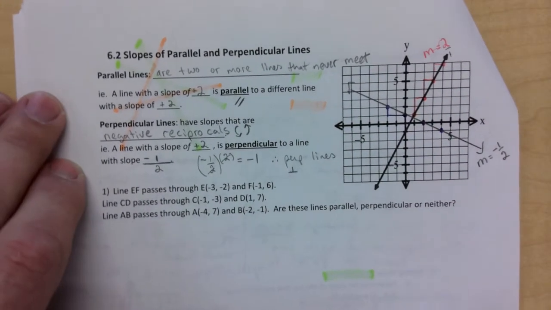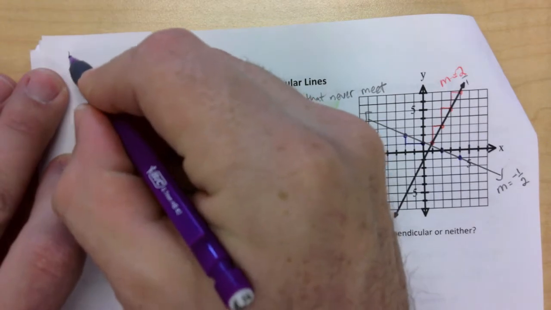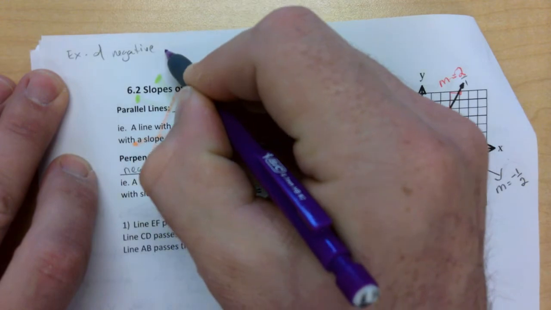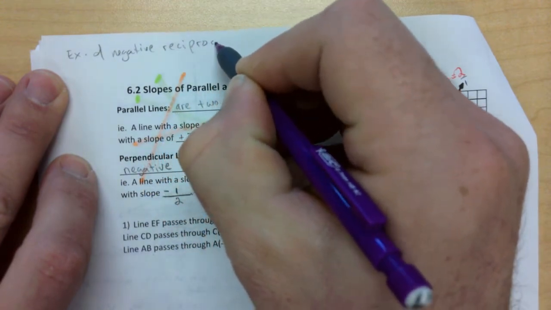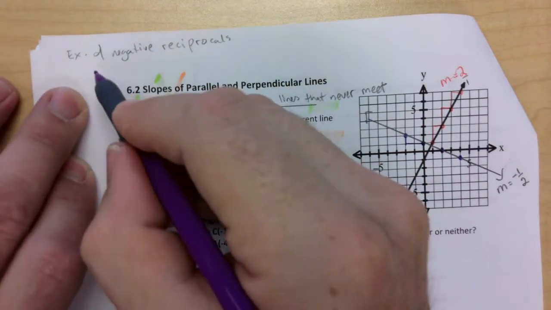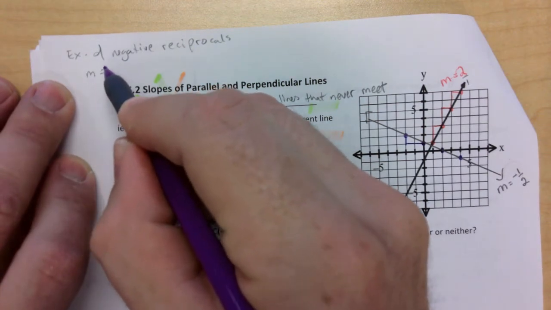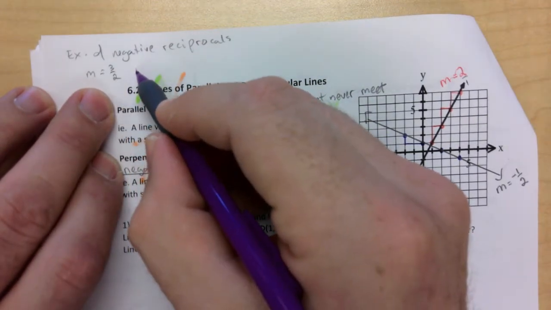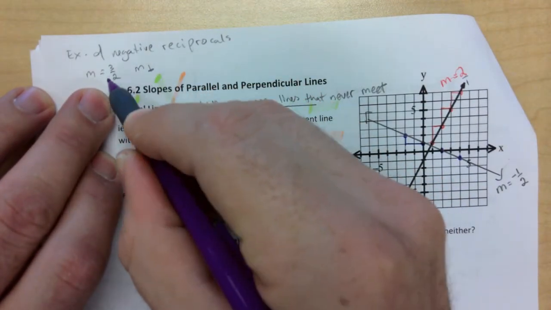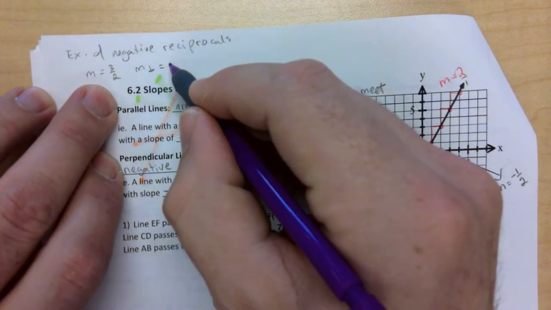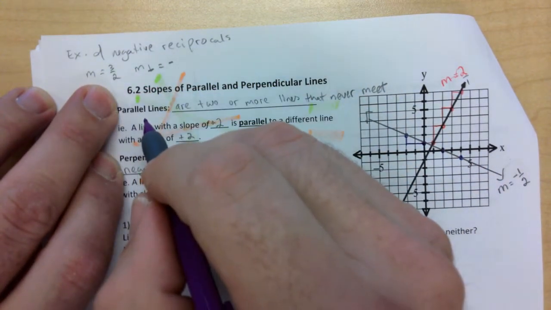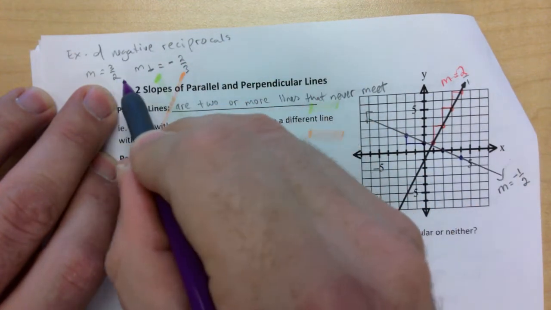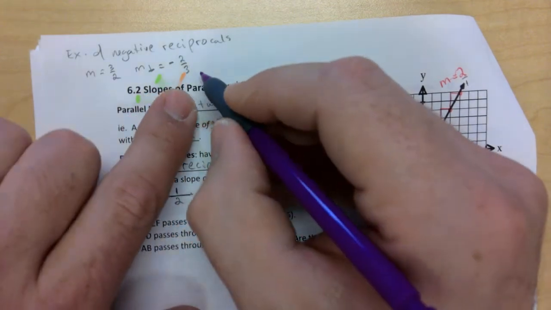So let's practice a few here. Example of negative reciprocals. Okay, if you have, for example, a slope of 3/2, what would be its negative reciprocal? It would be a slope that would be perpendicular to this. You have to change the sign of it, and it'll be flipped. So these two are perpendicular, and they're negative reciprocals of each other.